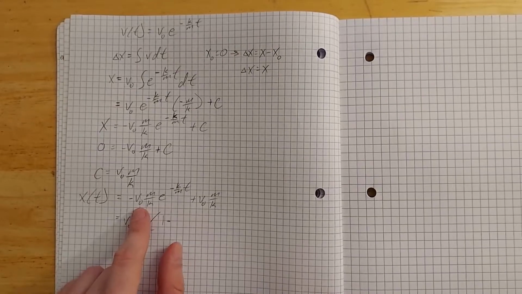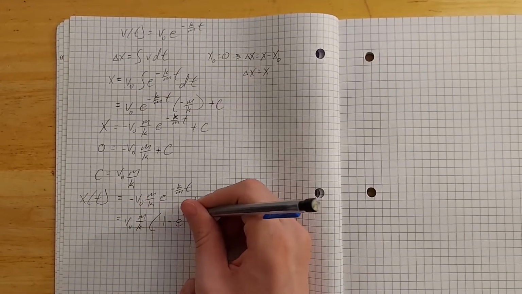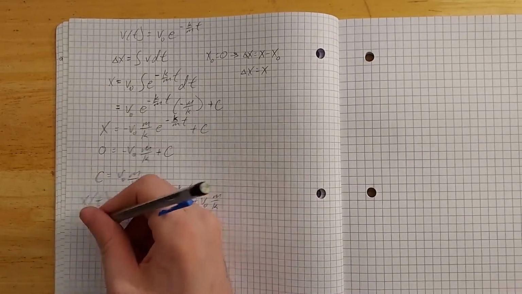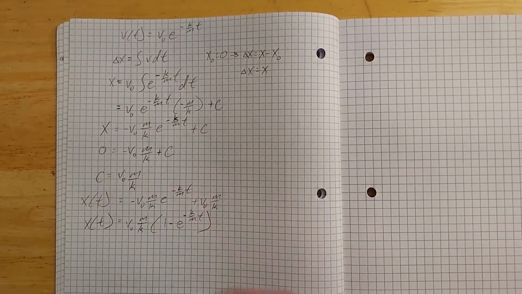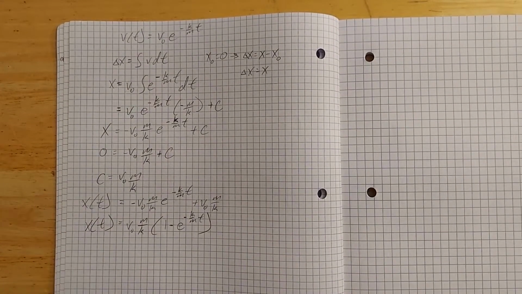Minus, if I pull a V naught m over k out of this, then I'm going to be just left with that, e to the negative k over m t. And so this then is a much nicer looking form of our function for position as a function of time. So does this one make sense?